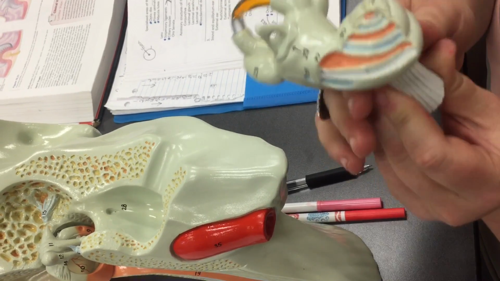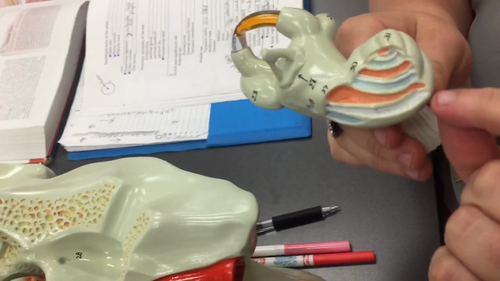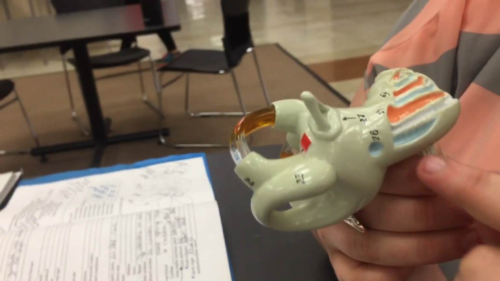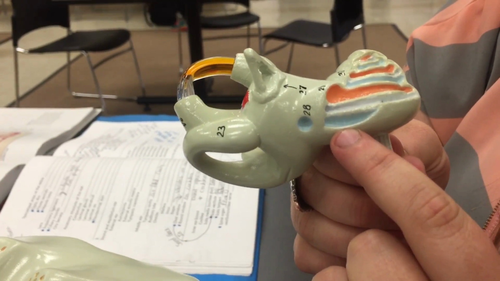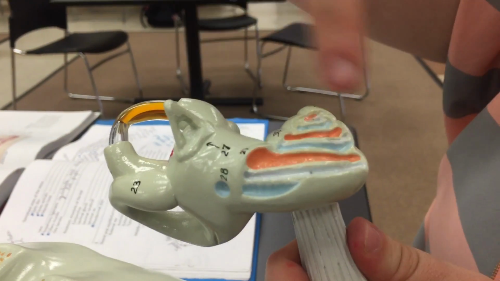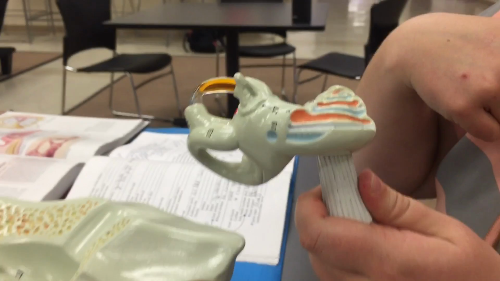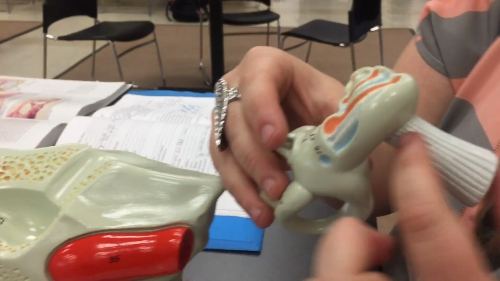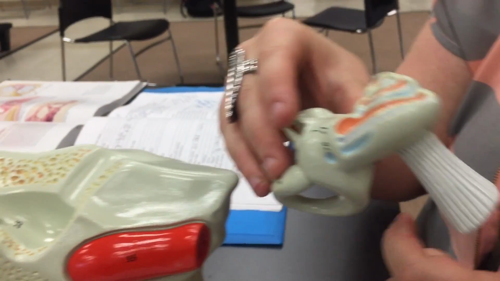The middle one, the white one, is the scala media, and that's where on the basal floor we would have that spiral organ. And then the bottom one, the blue, is the scala tympani, and that pattern circles up as the cochlea coils. We have the vestibulocochlear nerve right there.